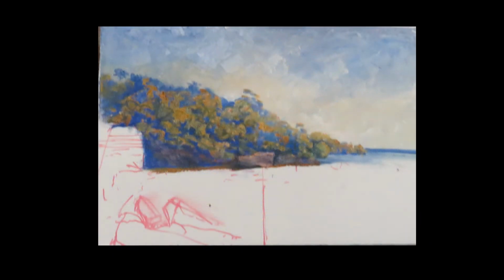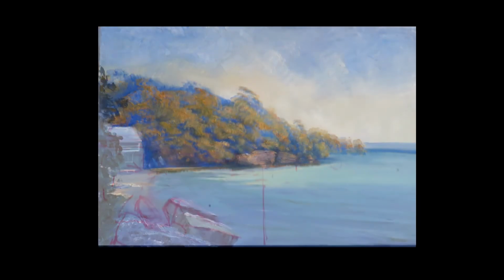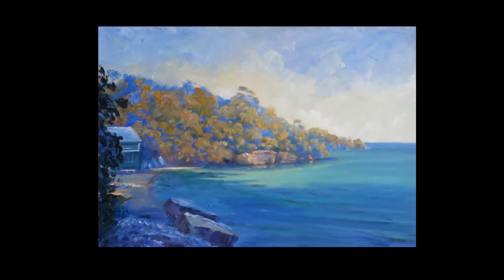Because I paint plein air and the light changes so quickly, it is very important to paint very fast. So for me, the best way is to paint what I see and to put the information straight away there on the canvas, starting with the most important part of the painting or my interest.